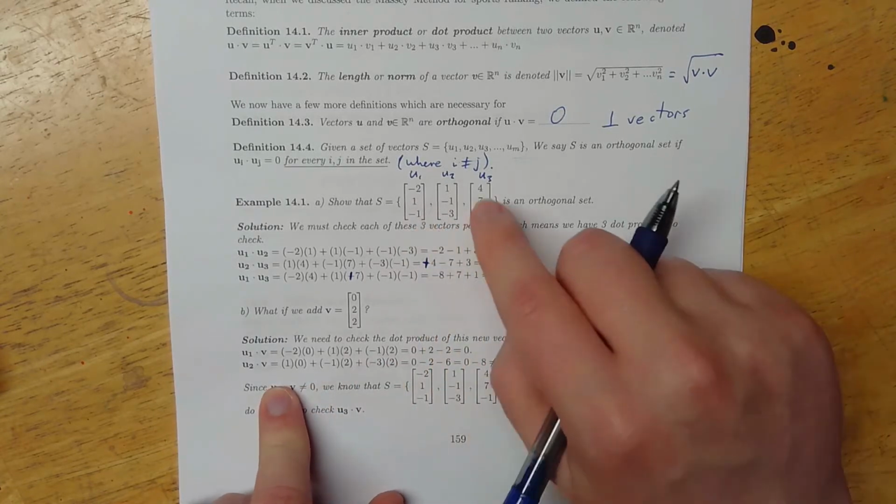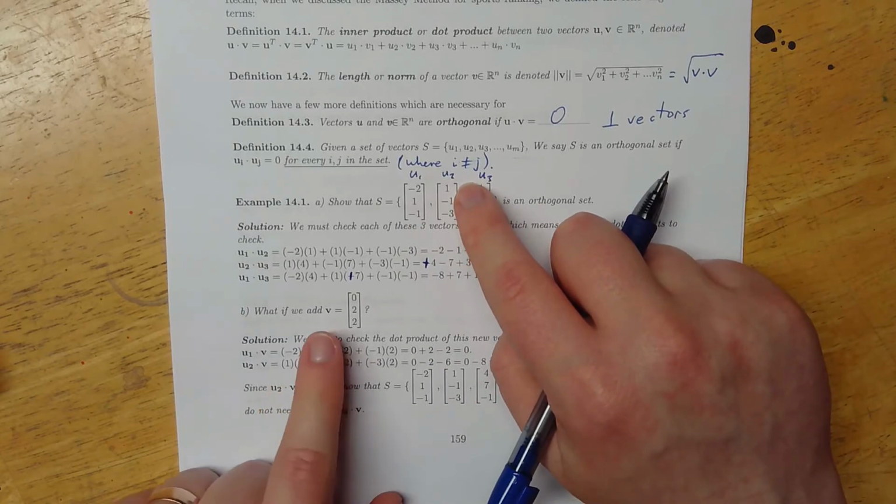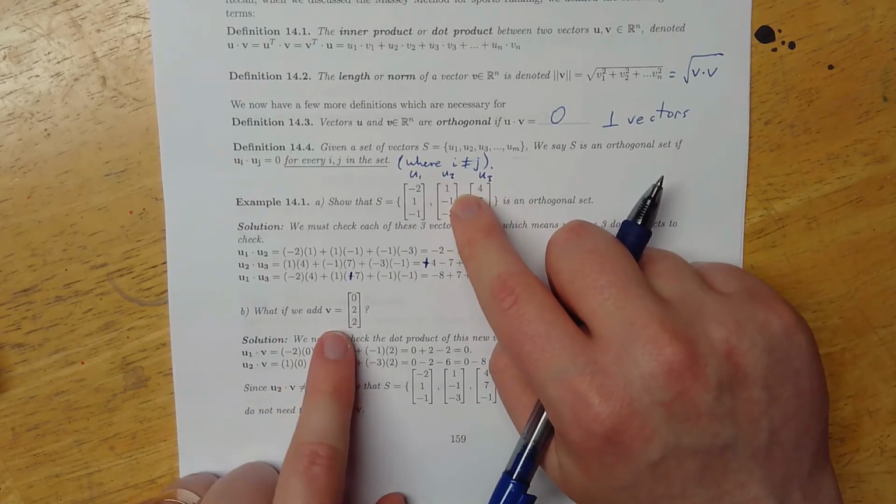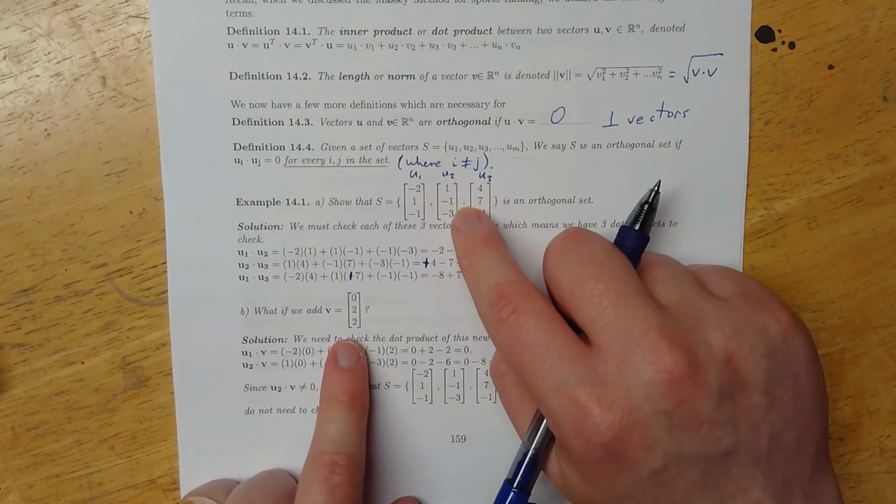Then when we go to check the second vector, u2, we'll have 1 times 0 plus 2 times negative 1 plus 2 times negative 3.